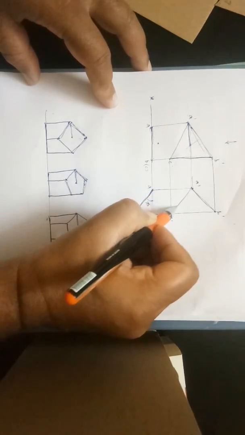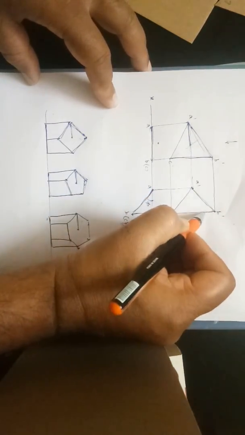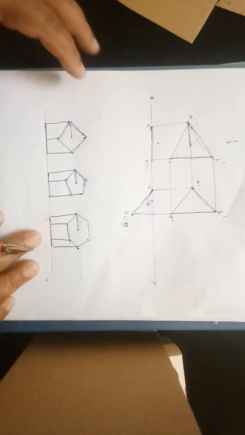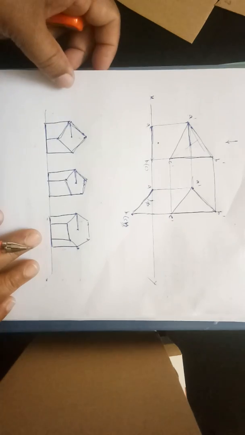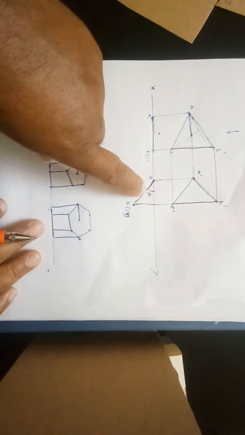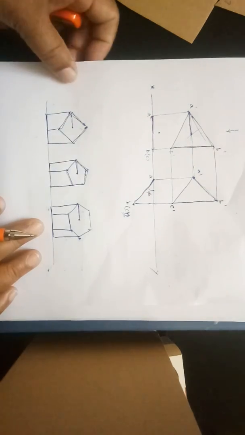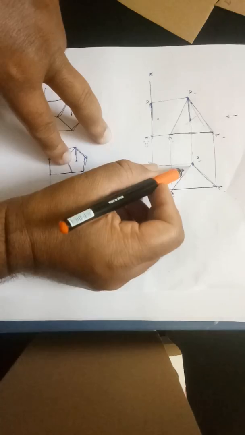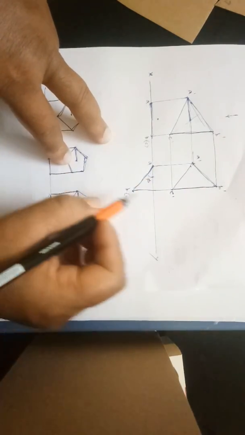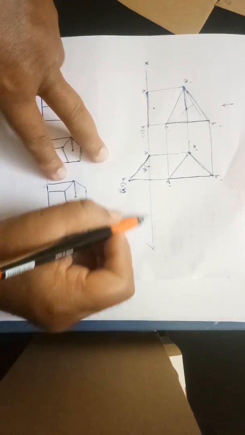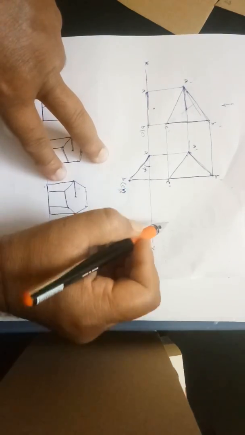This will be the new front view of the lamina, which is resting on its corner on HP and surface is inclined to VP at 5 degrees. Okay, so next is what he will give. He may give that the edge opposite the corner on which it is resting is inclined to HP at some angle, that is theta.